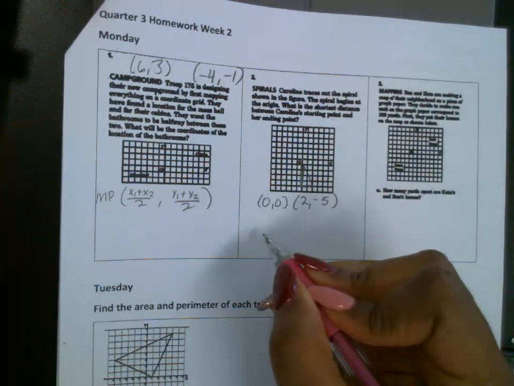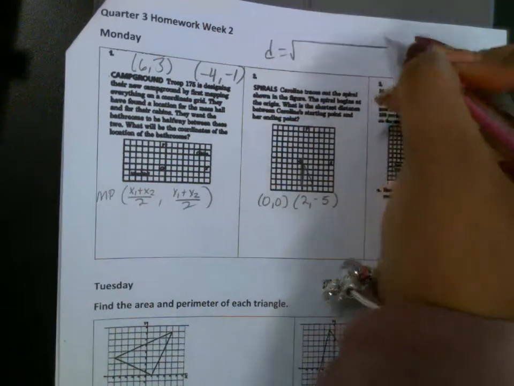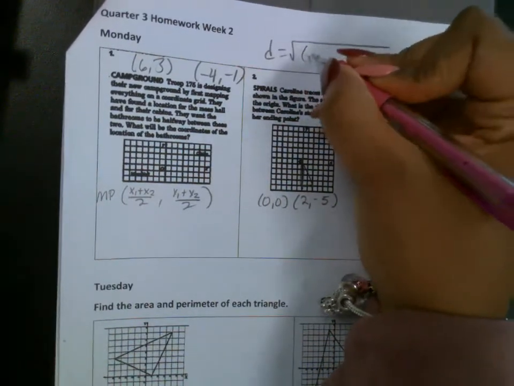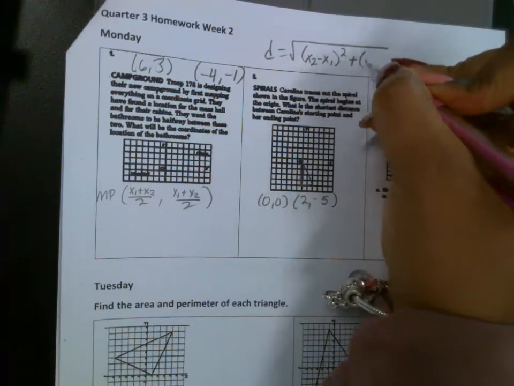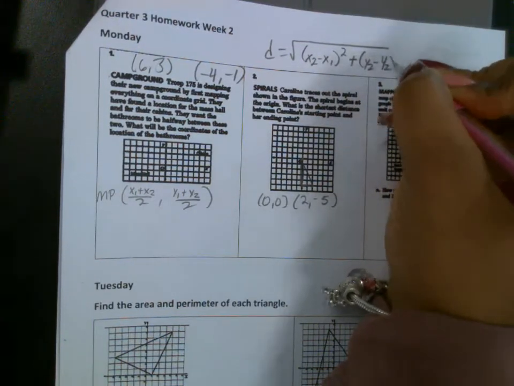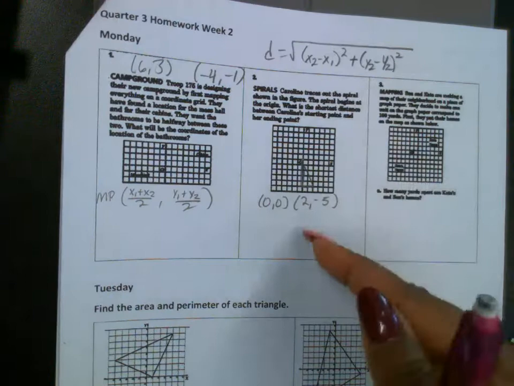Or you can use the distance formula, which, remember, that's d is equal to the square root, and in parentheses, you've got x2 minus x1, square it, plus y2 minus y1, square it, all under the radical, and you just use order of operations. You can choose whichever one is the easiest for you, okay? That's your discretion. Choose whichever method is easier to use.